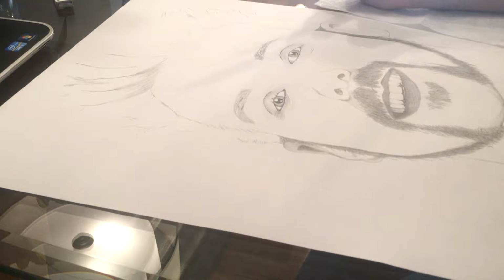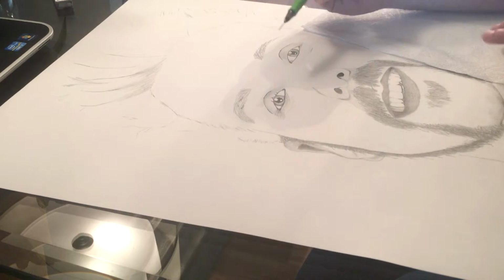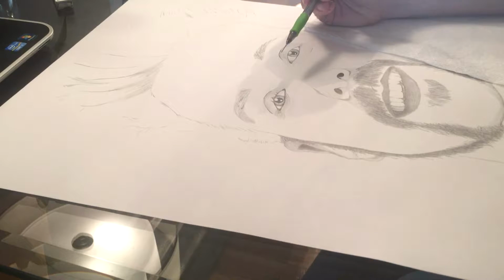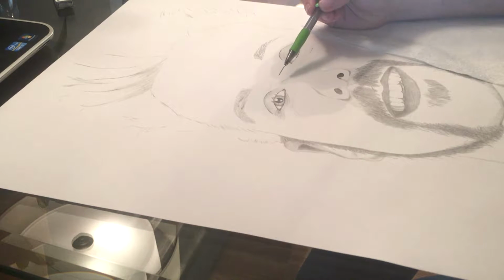It's not that bad. And then I do a shading underneath it. Really not tough to do. So Seamus's nose is kind of a challenge, just because you can tell this guy's had his nose broken once or twice. So, it is what it is.